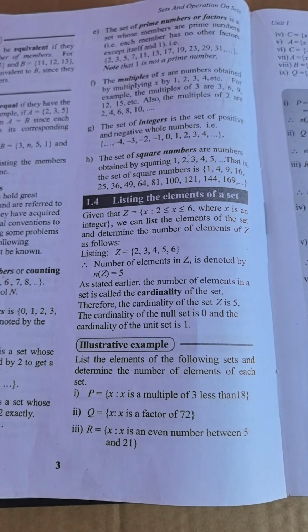Now, without further ado, we have been given that set Z is equal to, in curly brackets, X such that 2 is less than or equal to X, less than or equal to 6, where X is an integer. Now, they are saying that we can list the elements of the set and determine the number of elements of Z as follows. The number of elements, we know that is the cardinality of that set. Now, given the answer, they are saying Z is equal to 2, 3, 4, 5, 6.